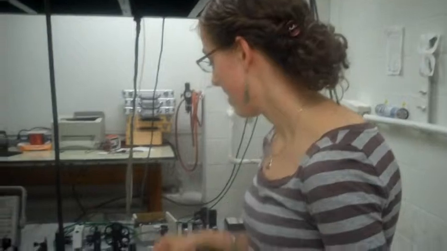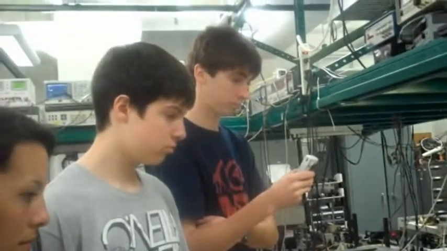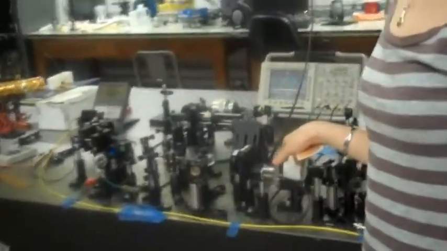And that's how the internet works. That's why the internet can be so fast, because it goes in fiber optic cables. It travels really fast. So it goes through this yellow cable over here, and then it comes out over here, and goes into a cell here with rubidium atoms.